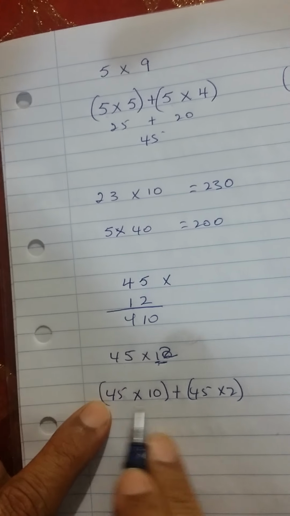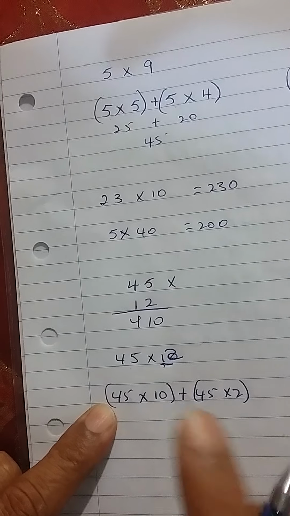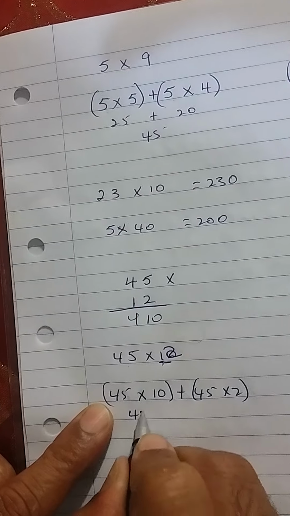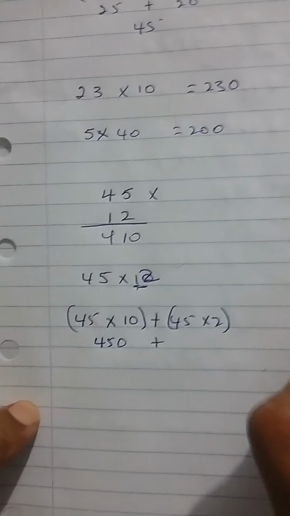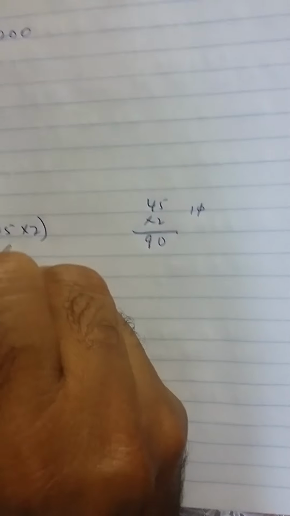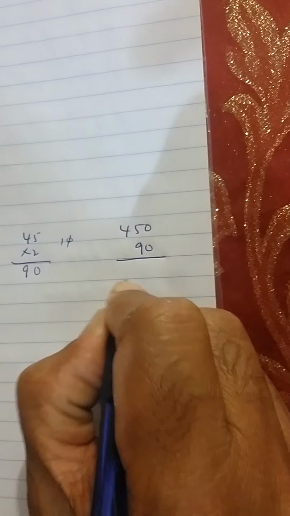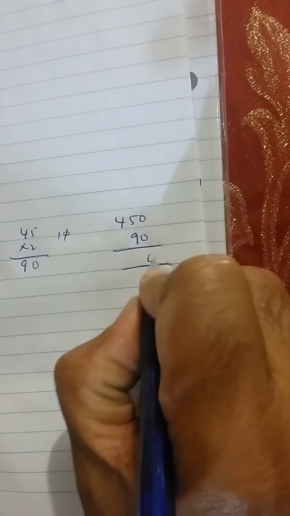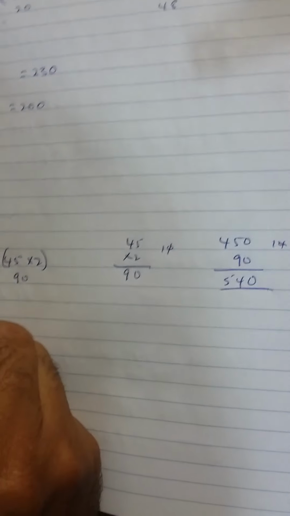Good. So we work out 45 times 10 easily. 45 by 10, we just block the 0, 45, and we add back the 0. Then 45 times 2. 5 twos are 10, and 4 twos are 8, and 1 is 9. So we get 90. So we have to work 450 add 90. We get 0 and 0 is 0, and 9 and 5 is 14, and 4 and 1 is 5. So we get 540.